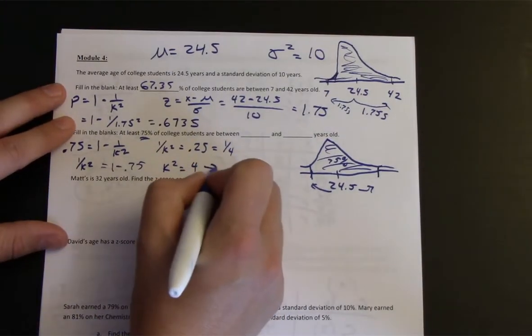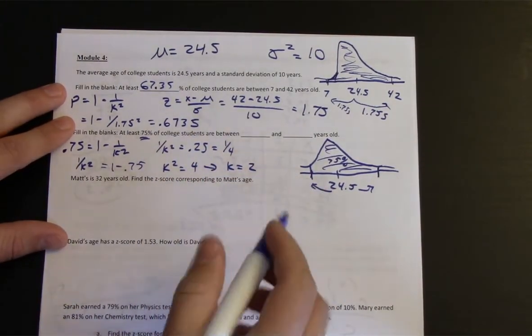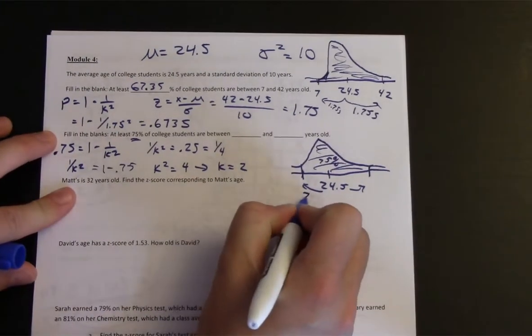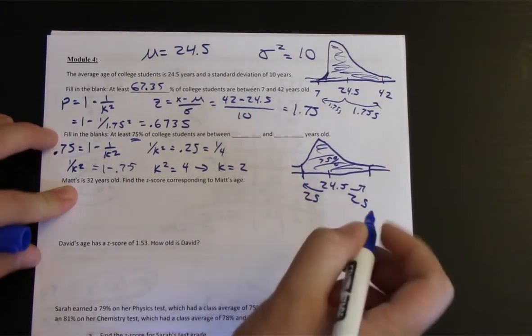All right, so what's K? K is 2, right? It's plus or minus 2 technically, but the number of standard deviations away from the mean is always a positive number. Number of standard deviations count, right? So we count positively. Okay? So we're 2 standard deviations below the mean and 2 standard deviations above the mean.